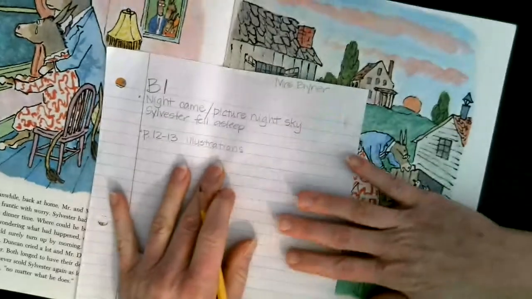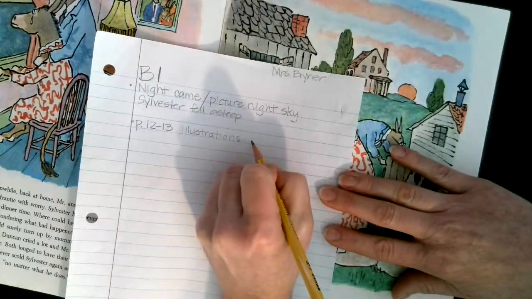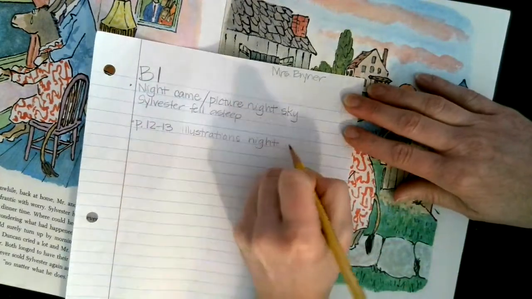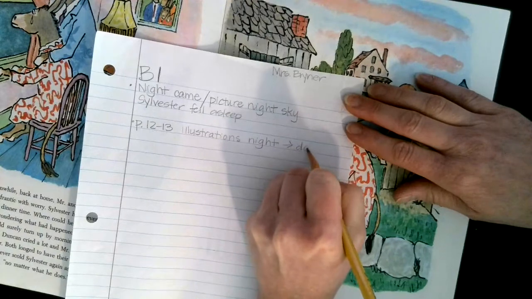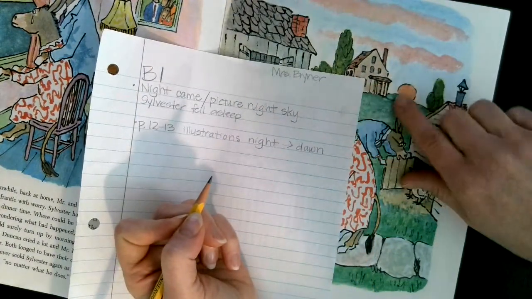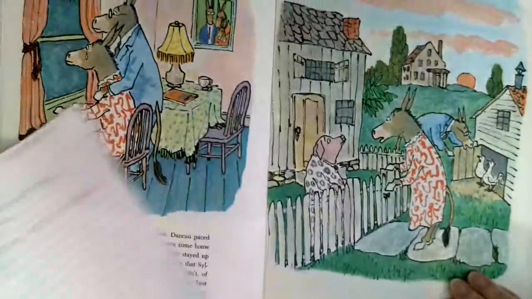So put in the illustrations, we have night, and then we have changes to dawn. Okay, so the sun comes up. Okay, let's keep going.